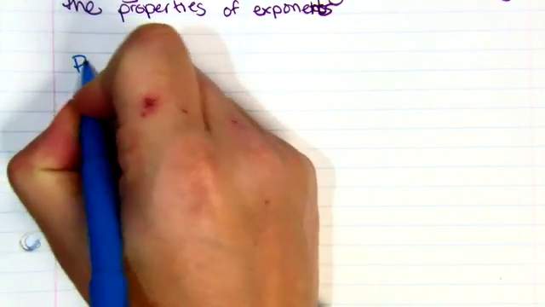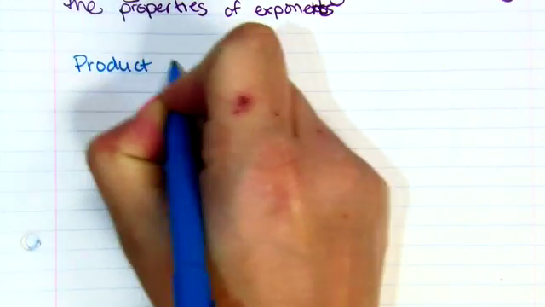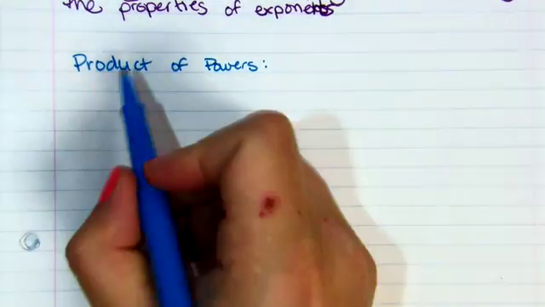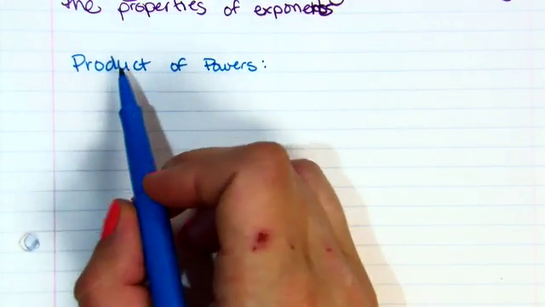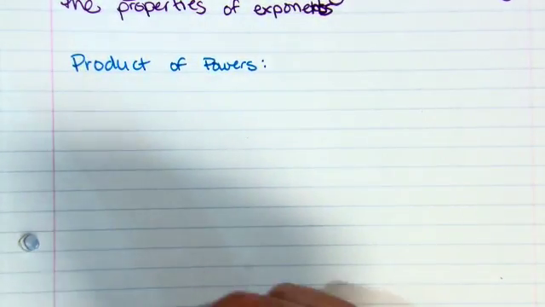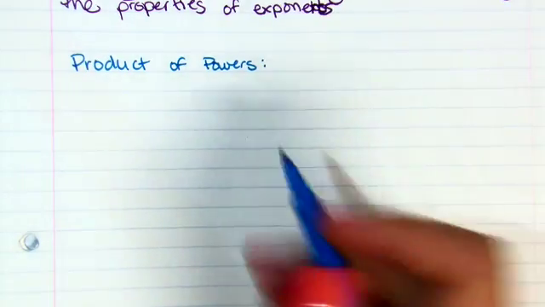So starting off, we're going to talk about the product of powers property. Product means to multiply. So what I'm doing is I am multiplying two numbers together with the same base. The key for all of these is we need the same base.